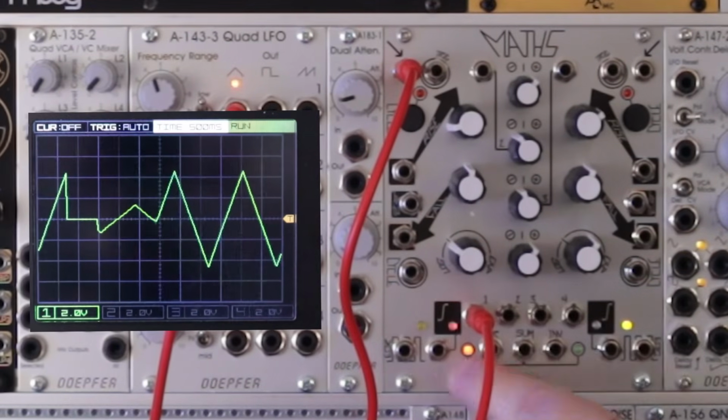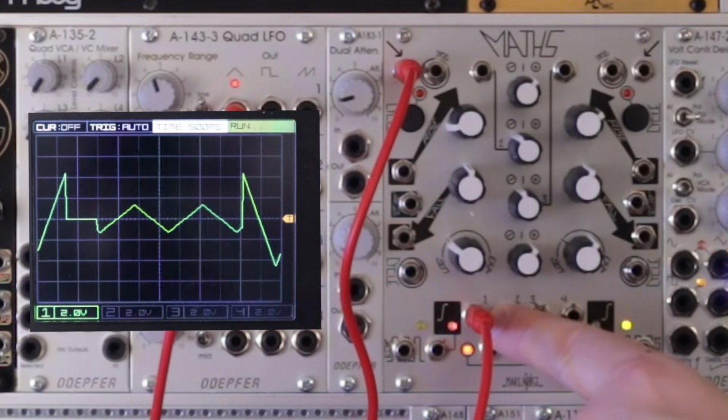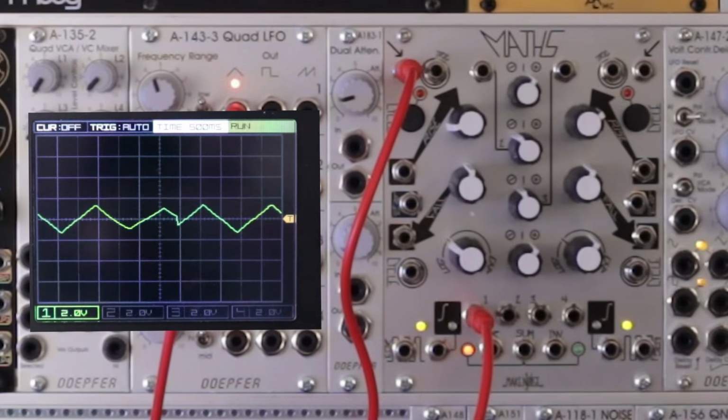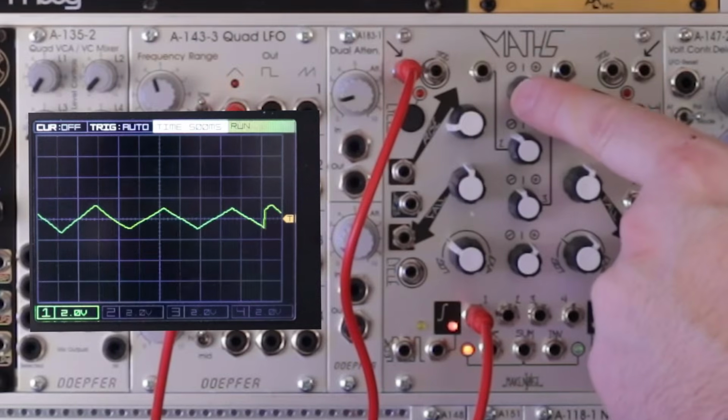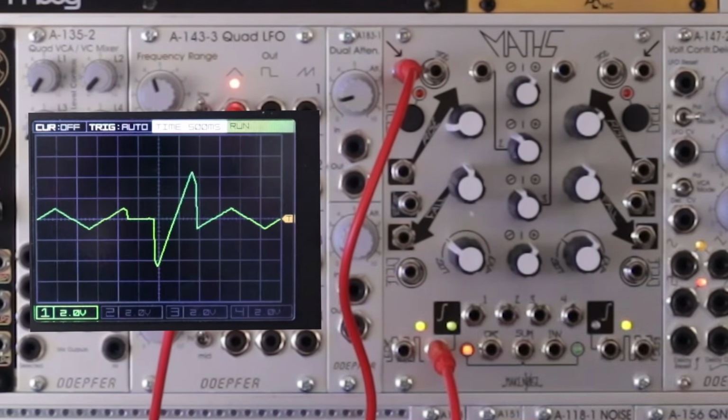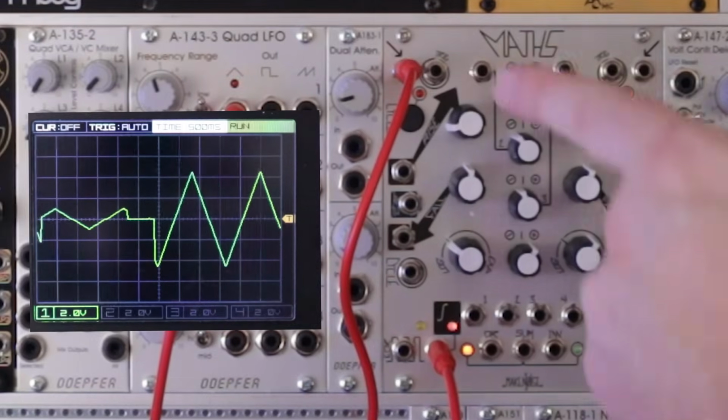The main difference between that output and channel 1 is basically this attenuator. Notice how when it's up slightly, it squashes that LFO. But if I plug it back in here, the amplitude matches the incoming signal.